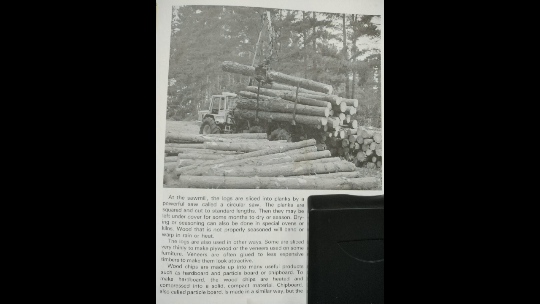After the trees are felled, the logs are transported to sawmills to be made into pulp or cut into planks to be used for tools, furniture, fencing, building, and other domestic, commercial, and industrial purposes.